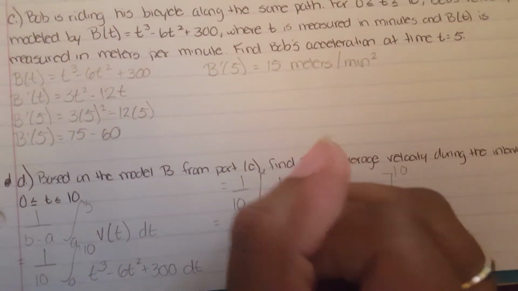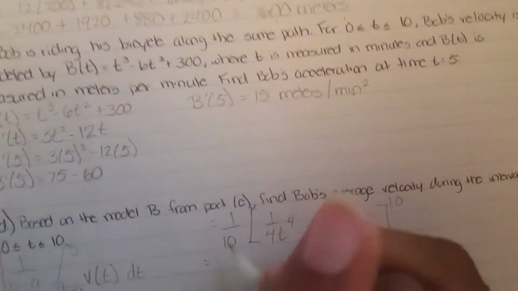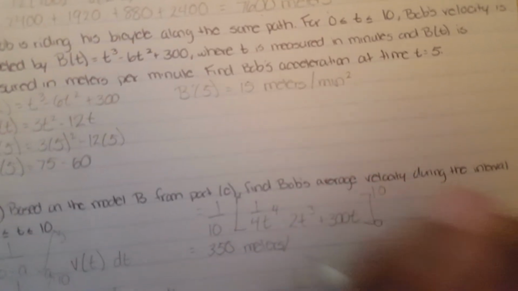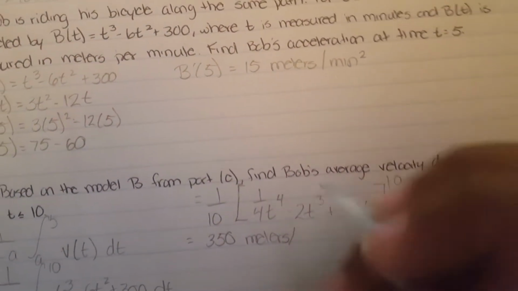So this whole thing will equal 350 meters per minute.